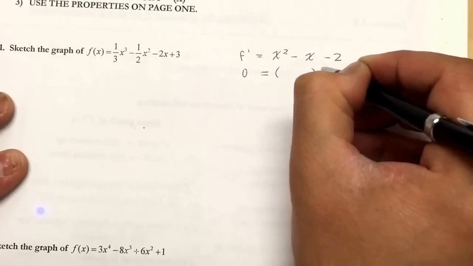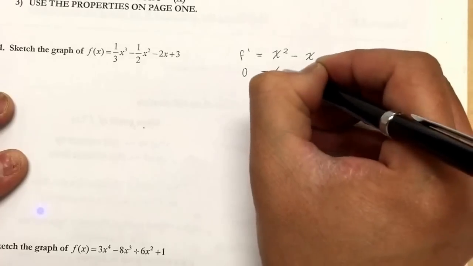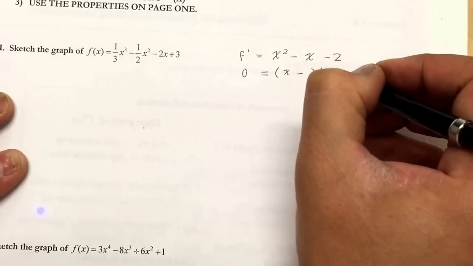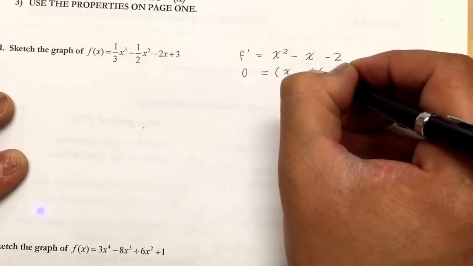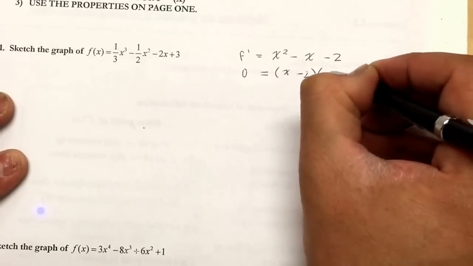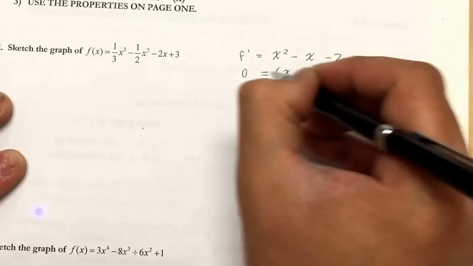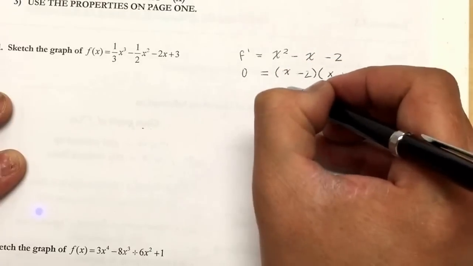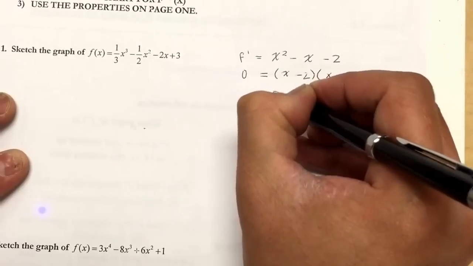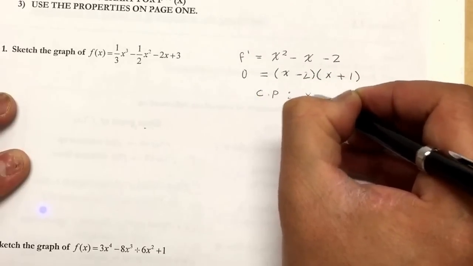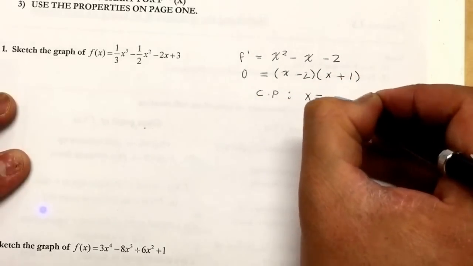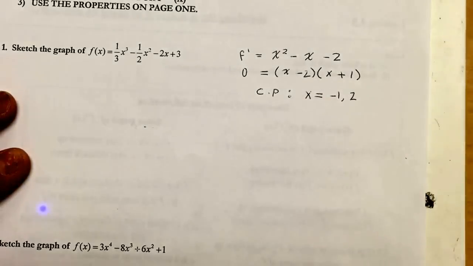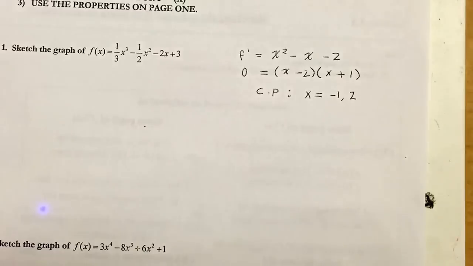In order to create the sign chart, I need to find its critical points by identifying where it equals 0. And so the critical points are... if you solve each one of these binomials, you're going to see that x equals -1 and x equals 2.